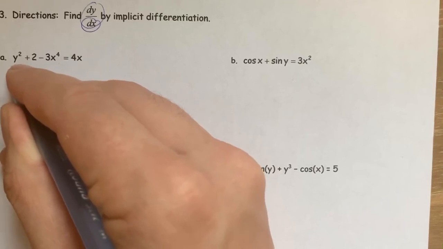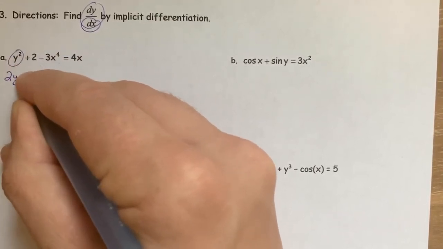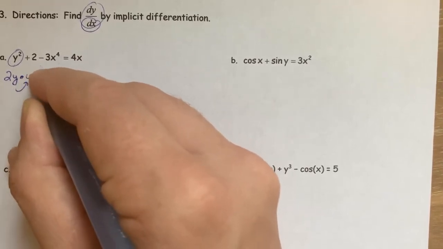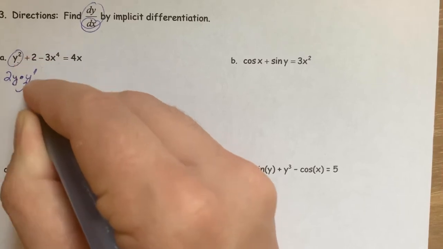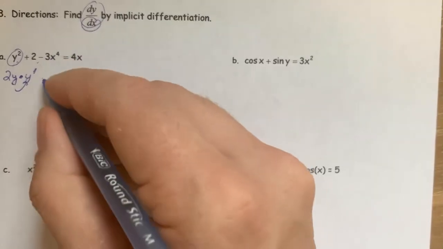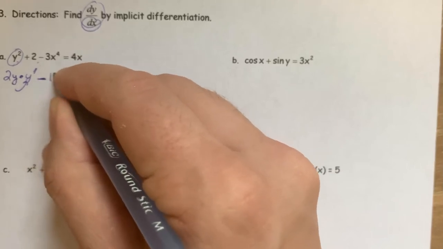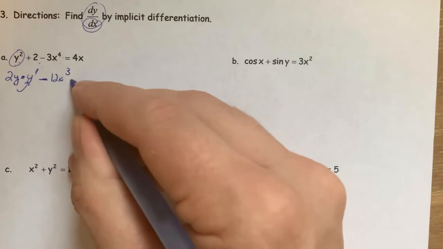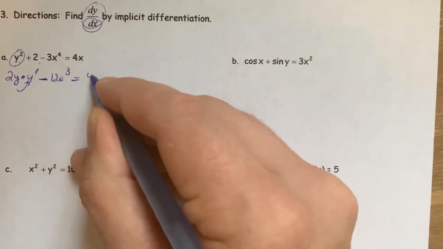The derivative of the left side is a chain rule thing. It's going to be 2 times the inside function times the derivative of that inside function, y prime. Whenever there's a y, you're going to end up with a y prime. The derivative of 2 is 0. The derivative of negative 3x to the fourth is negative 12x to the third. We're just doing the power rule, and here we don't have a chain rule because it's an x. Equals the derivative of 4x, which is 4.